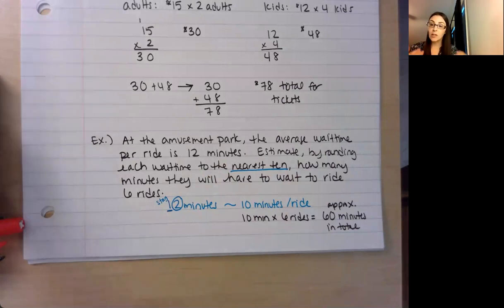So maybe they're trying to plan their day. They want to ride these 6 rides before lunch. So they're trying to figure out, okay, well, we know how long the ride is. We know the wait time. We know we have to walk to the different rides. Can we do it, right? Can we estimate how long that's going to take us? So here are just a couple applications with multiplying.